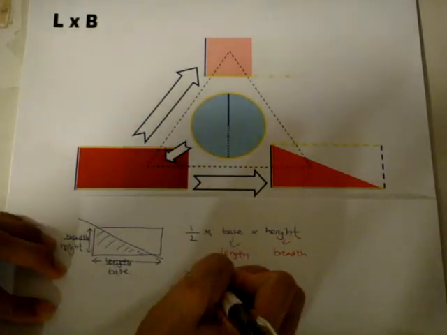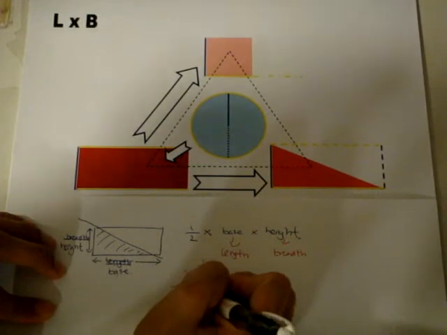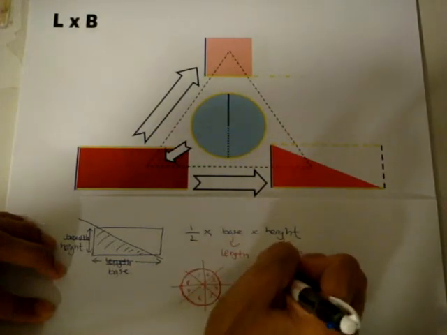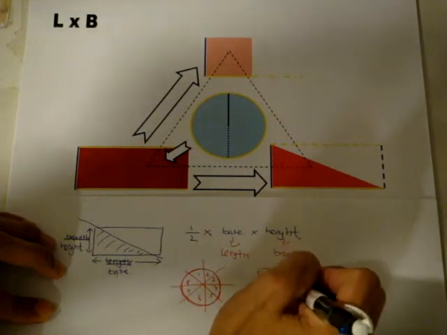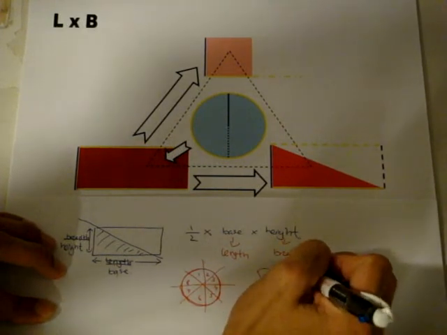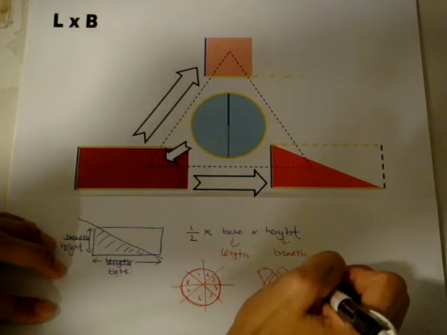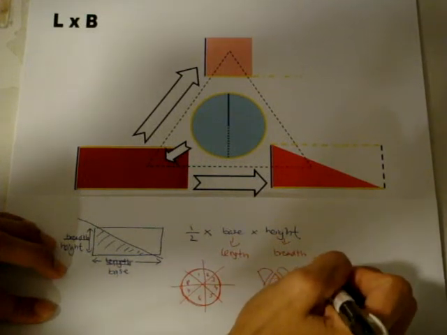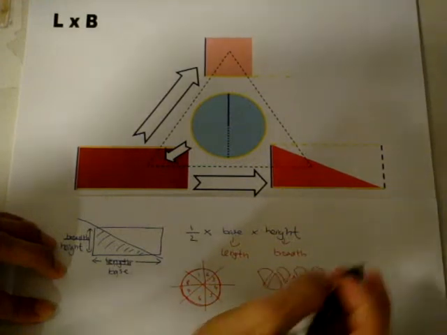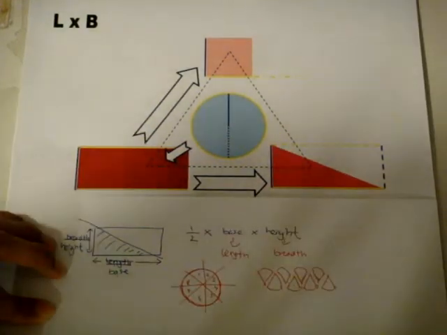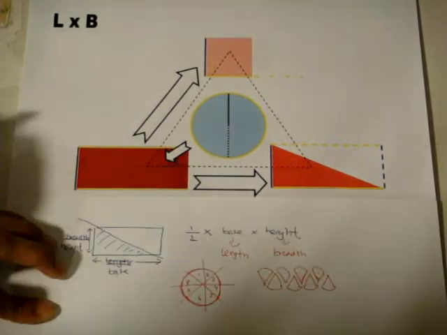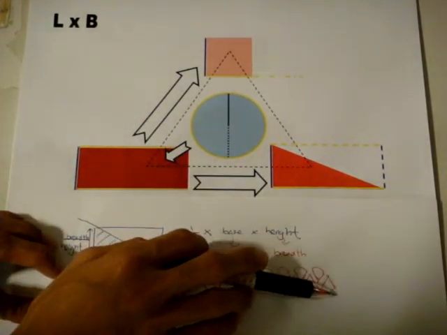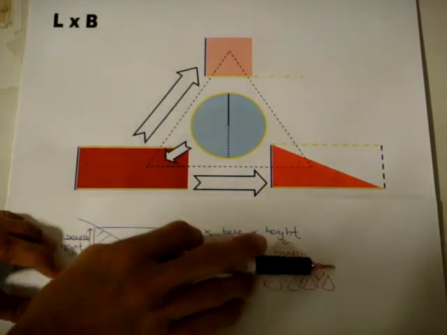And you can arrange them as though you are putting them this way. 1, 2, 3, 4, 5, 6, 7, 8. You look carefully, it looks exactly like a rectangle. Don't you think so?